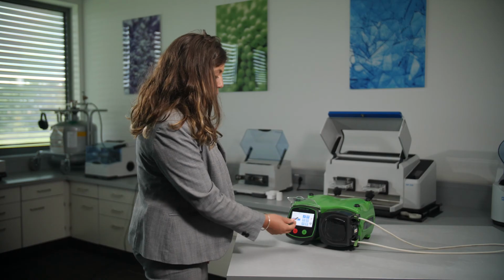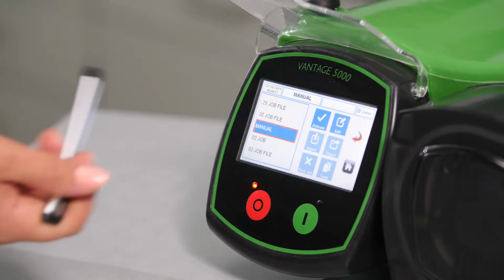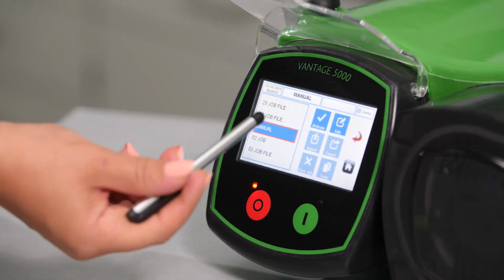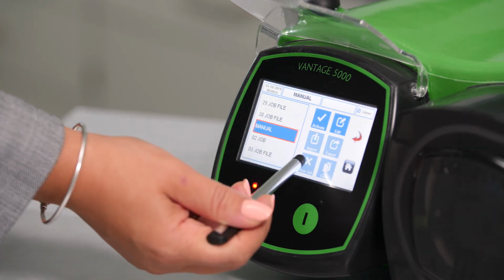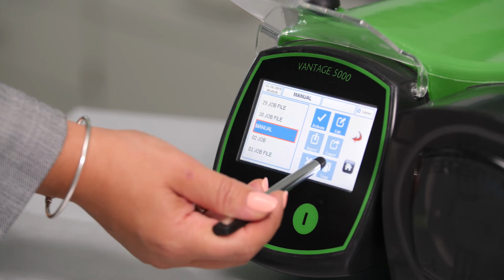To import and export the job file, we can use those 2 buttons, and if you'd like to clear the job and copy the job, please select those 2 icons at the bottom.